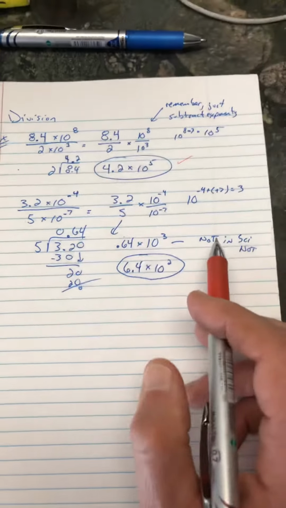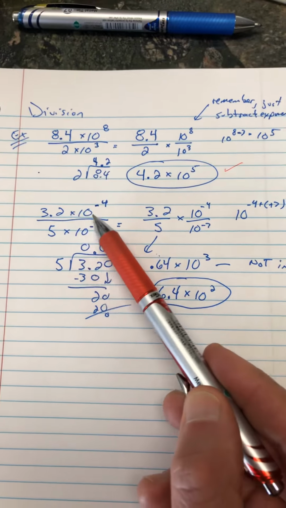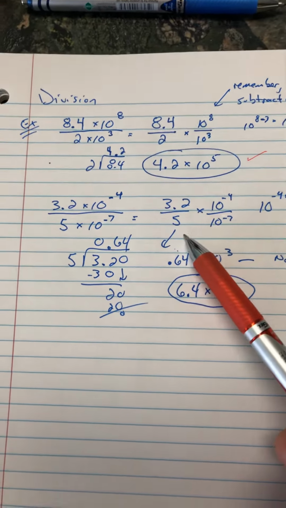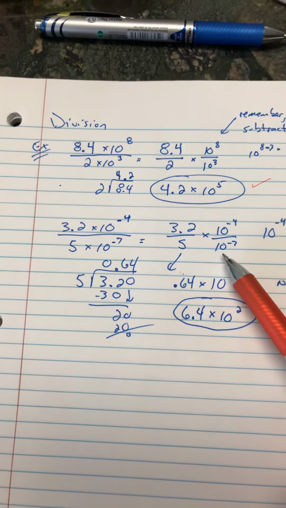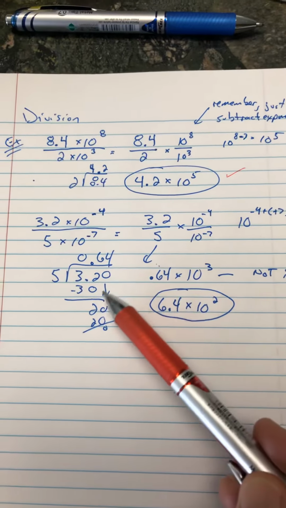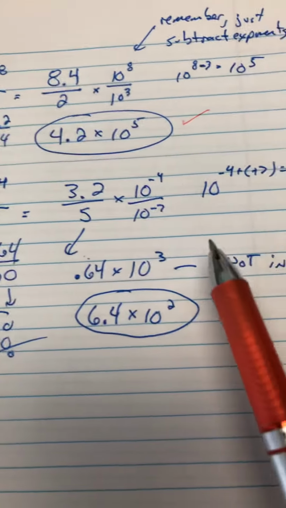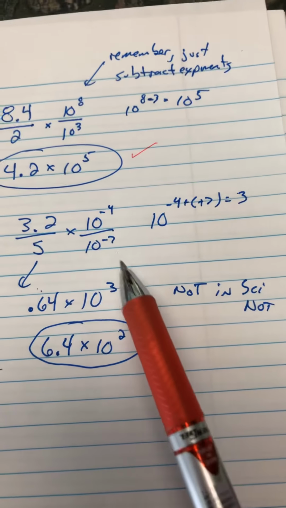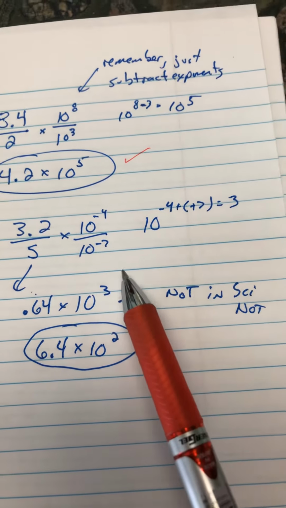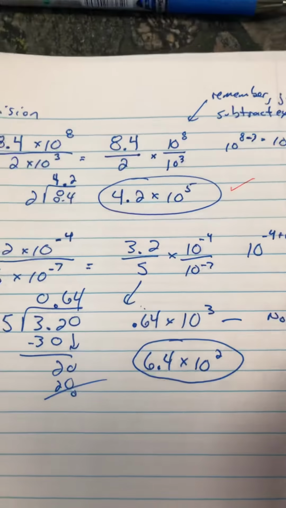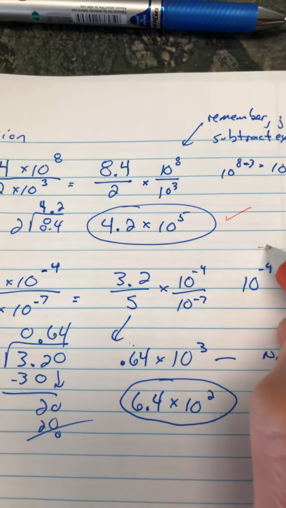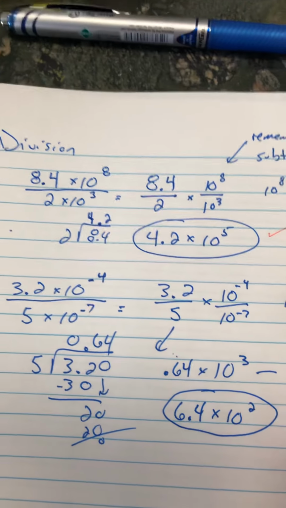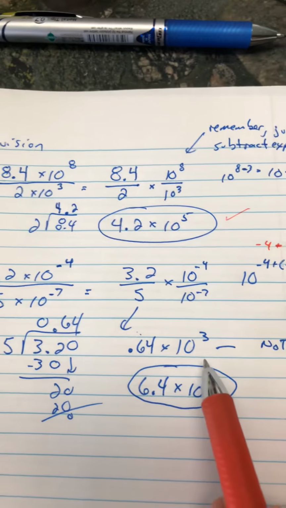One that's a little bit more complicated. All right, I had 3.2 times 10 to the negative 4th over 5 times 10 to the negative 7th. So I do 3.2 divided by 5 times 10 to the negative 4th over 10 to the negative 7th. 3.2 divided by 5 is 0.64. And then 10 to the negative 4th over 10 to the negative 7th is 10 to the negative 4th minus negative 7, right? That ended up being just negative 4 minus negative 7, and we know the rule, we add the opposite, so that's why this ended up being 3. So it ended up being 10 to the 3rd power.